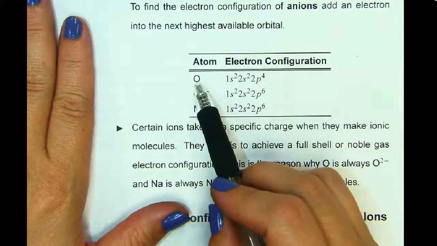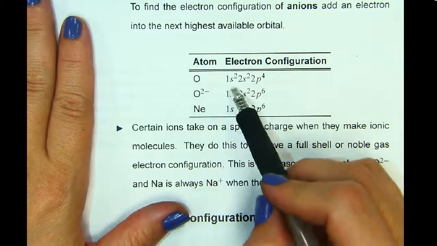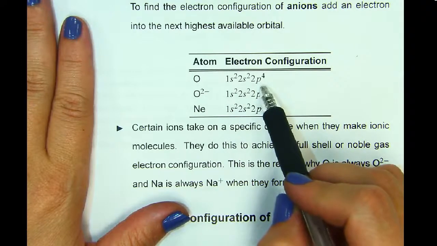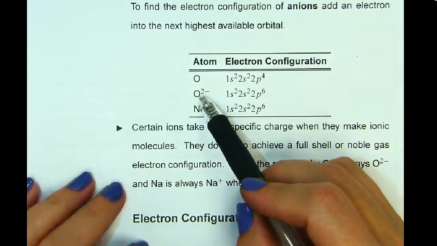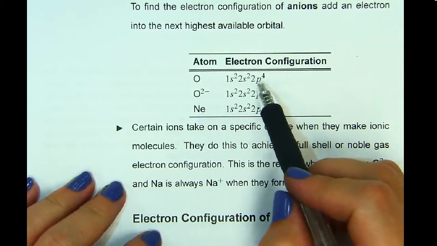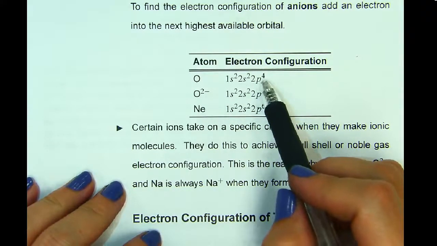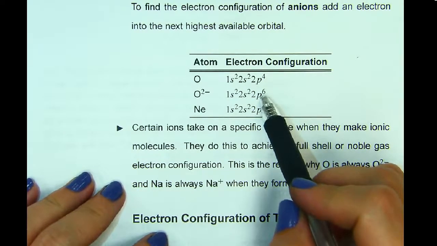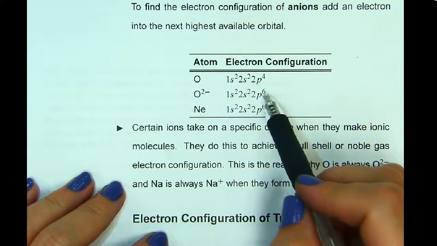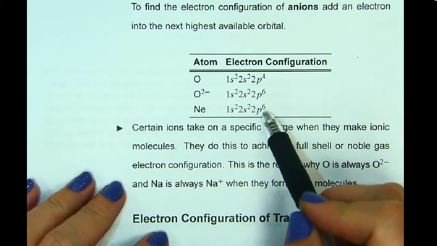So here's oxygen, and its configuration is 1s2, 2s2, 2p4. And then when it becomes a -2, we're going to gain or add 2 more electrons. So you're going to go ahead and fill up the rest of the p sublevel because it can hold 2 more electrons, making it go from 4 to 6. And then again, you'll notice that we are now isoelectronic with a noble gas, neon.